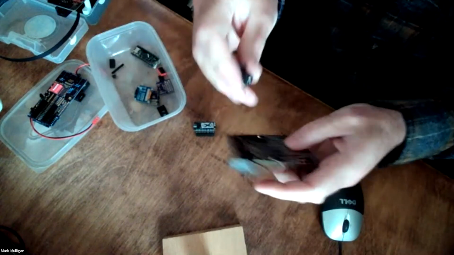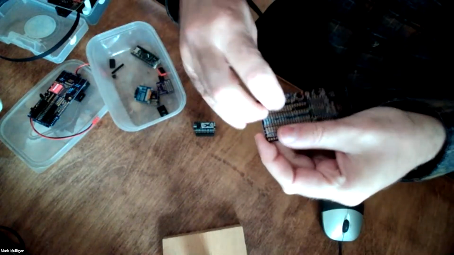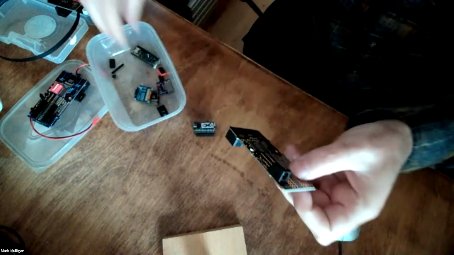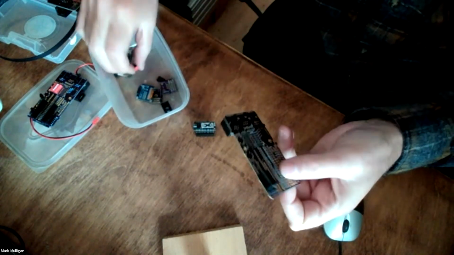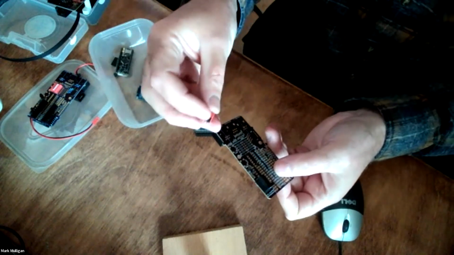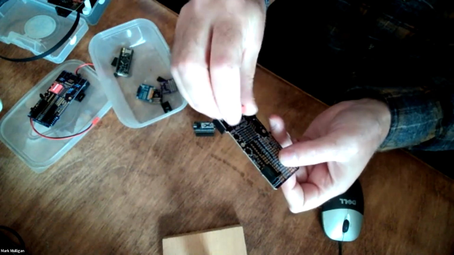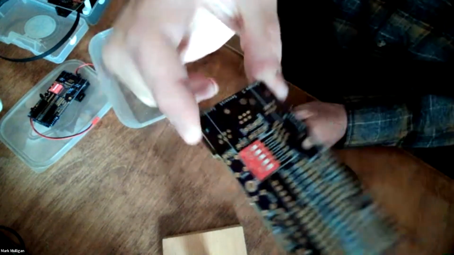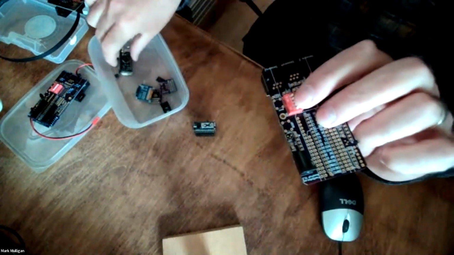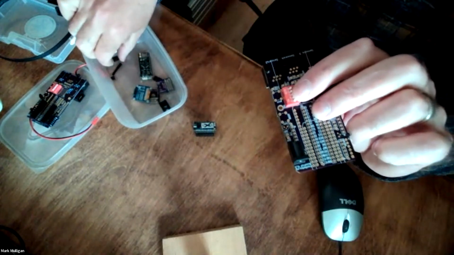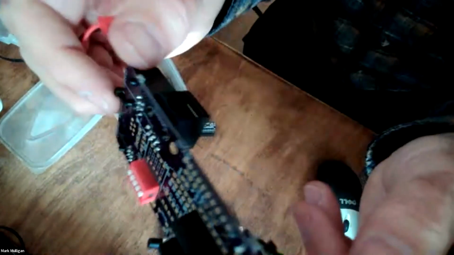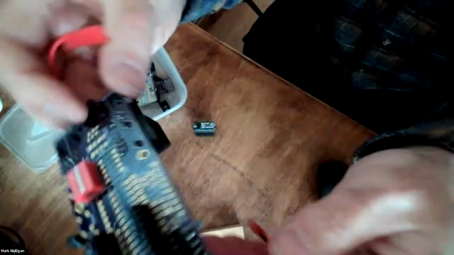We have a power outlet, so I just plug that in there. That's the barrel jack power outlet. And then we have a series of switches that are used to control the timing of the device. So I pop that in. Now, of course, after popping these all in, I need to solder them, but I'm not going to do that now.